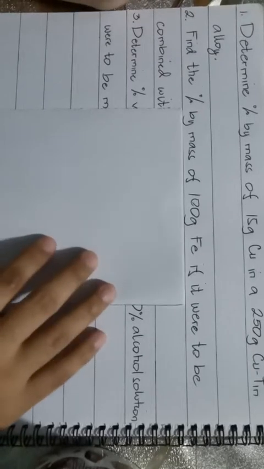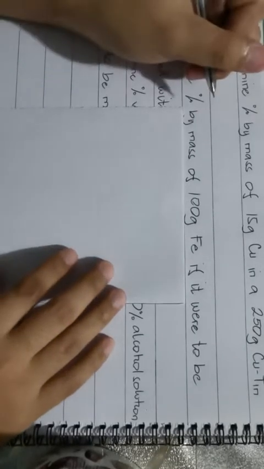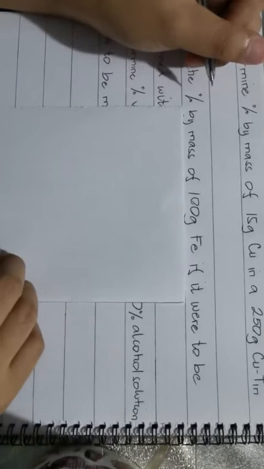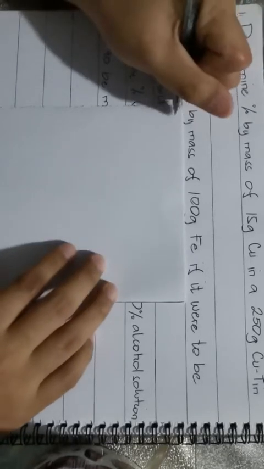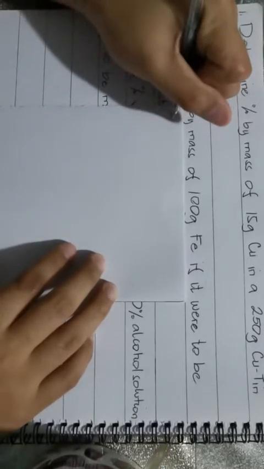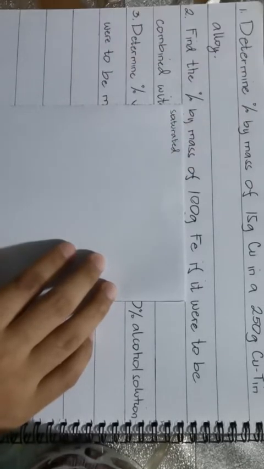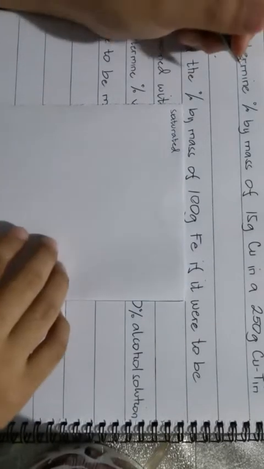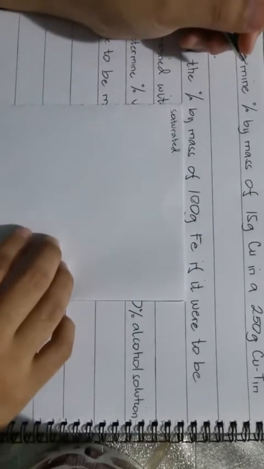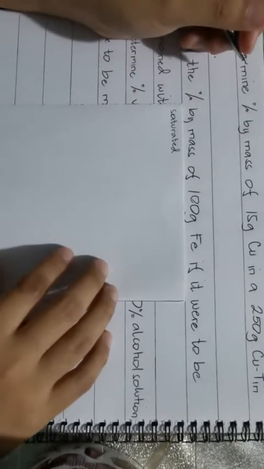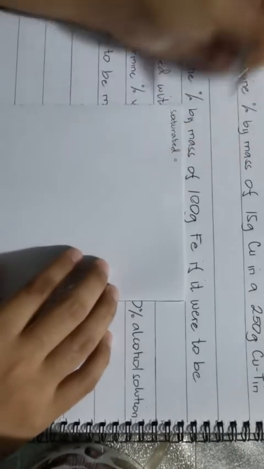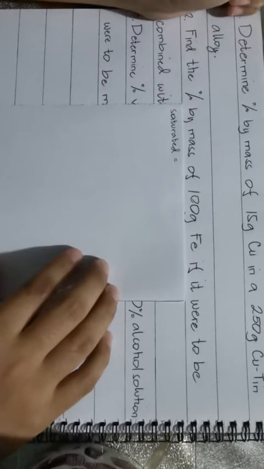Now, there are three different types of concentration of solution based on the amount of solute. The first one is what we call saturated. When we say saturated, basically, ibig sabihin nito ay natunaw na niya yung maximum amount of solute that it can dissolve. It has achieved the maximum amount of solute that it can dissolve.